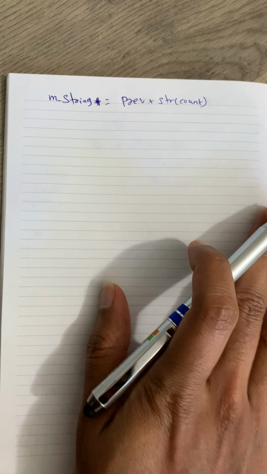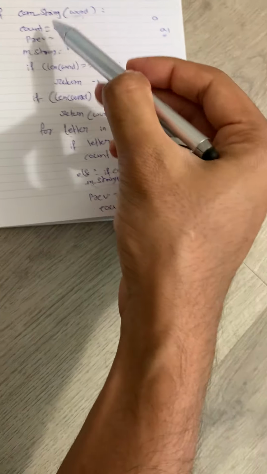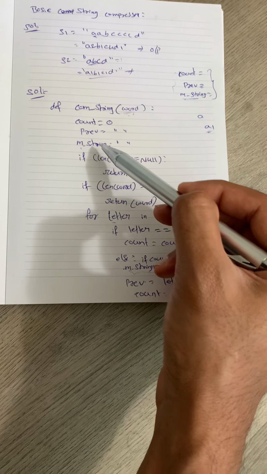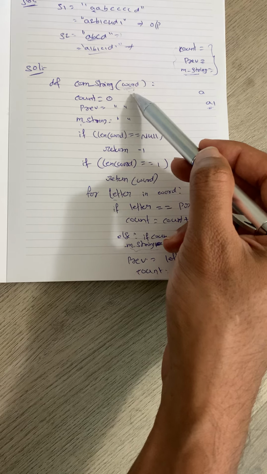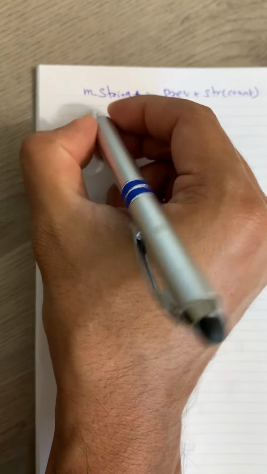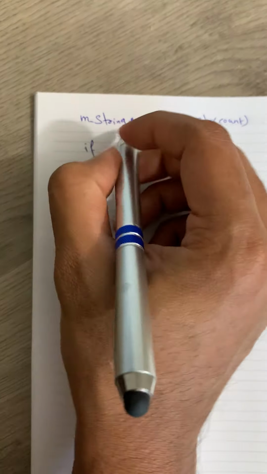As the next step we just compare the modified string to the word. If modified string is less than the word, we return modified string, else we just return the word. So the logic is simple for this one, because we are just checking the length.